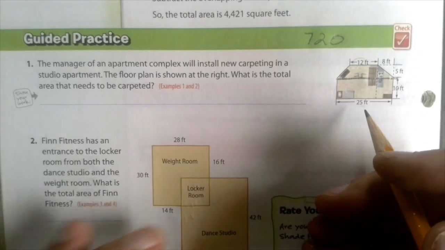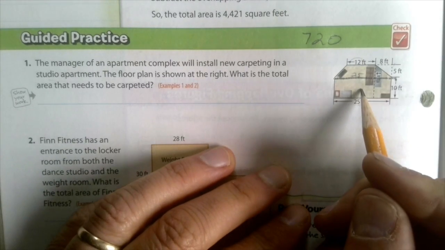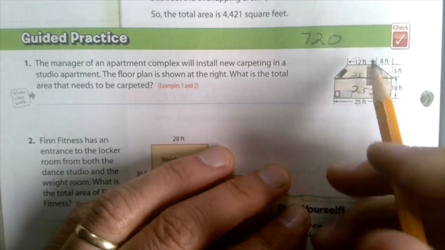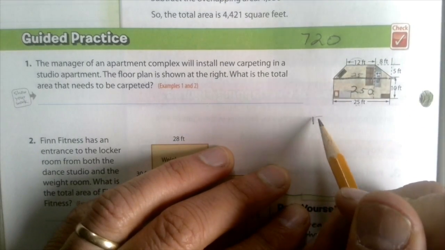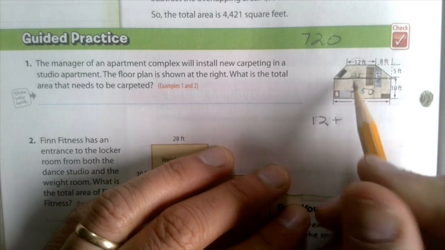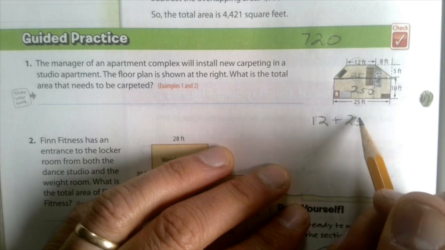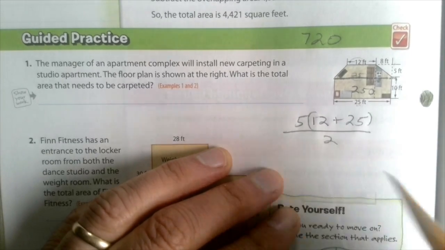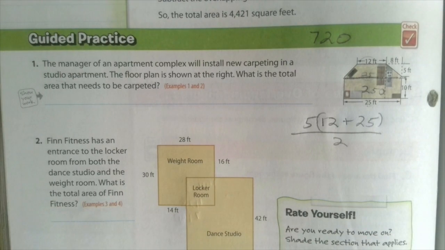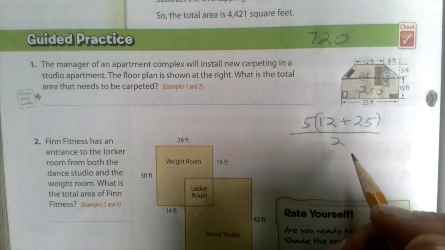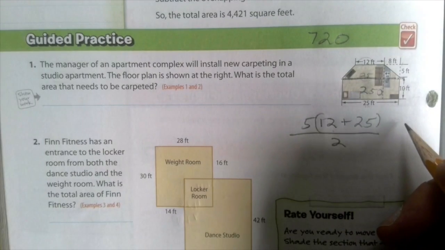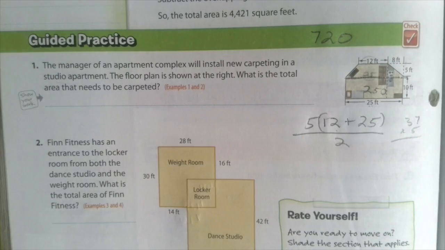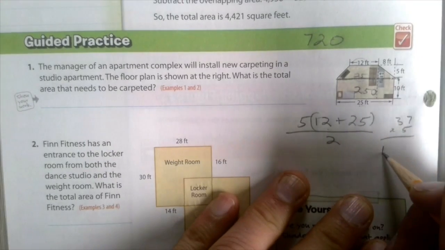Okay, so let's see. You should have done, for the rectangle, 10 times 25, so this part is 250. And for this, it's going to be 12 plus the base, which is 25, right? Base 1 plus base 2 times 5, and the whole thing divided by 2. So you know that 12 plus 25 is 37, so it's going to be 37 times 5. 37 times 5 is 185.